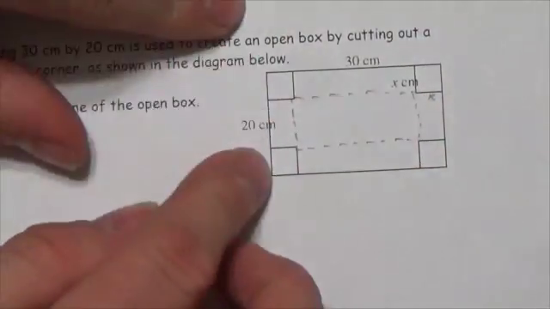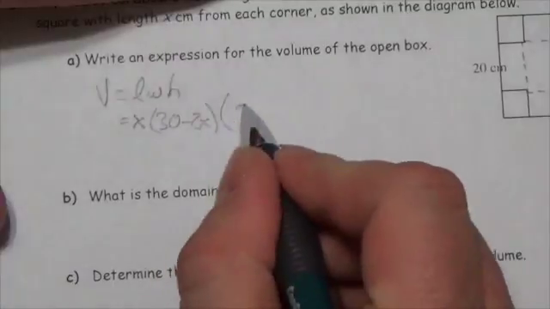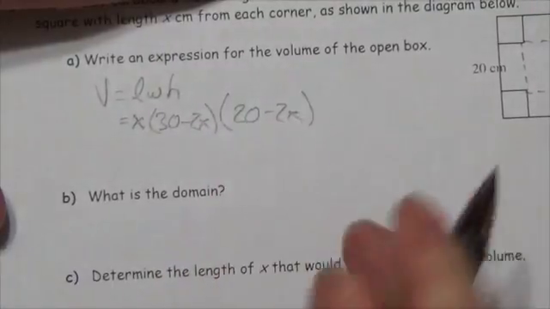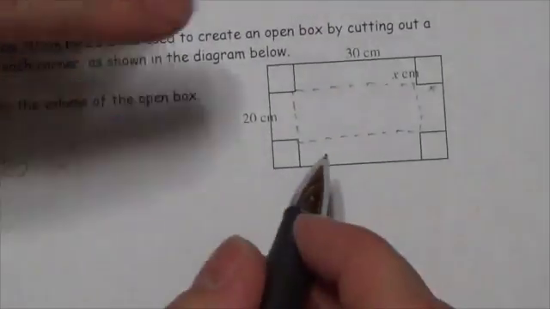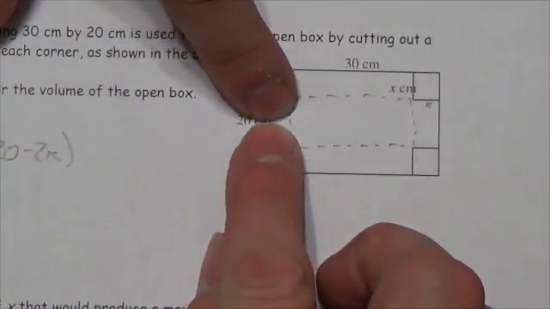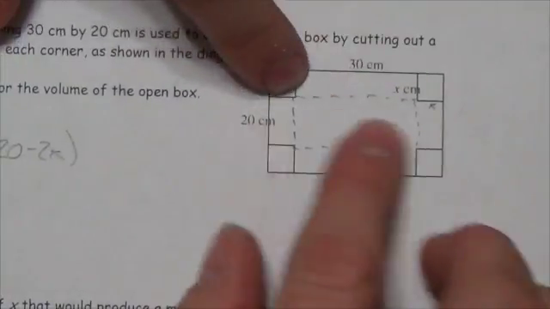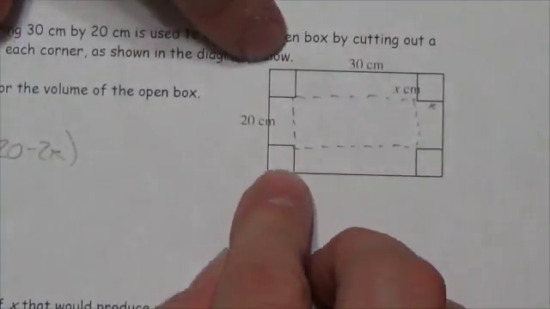So now instead of being 20, it's going to be smaller than 20. I'm going to lose, and because these are squares, I'm going to lose x here and I'm going to lose x here. So the width is actually going to be 20 minus 2x. Okay? And again, let's think about that. How big can these x's then be before I'm cutting this thing in half horizontally? And the answer is 10.